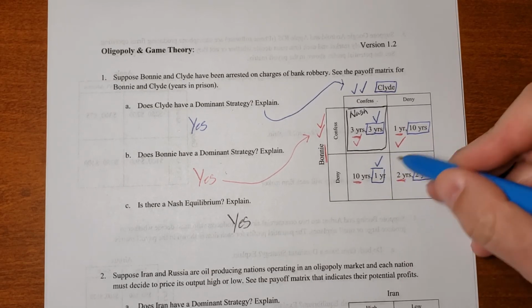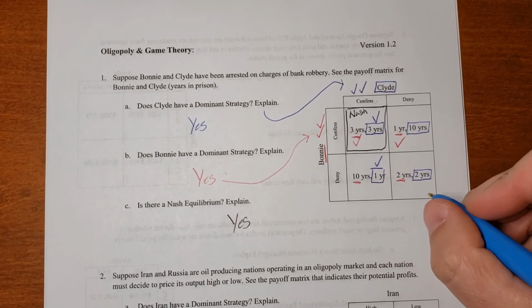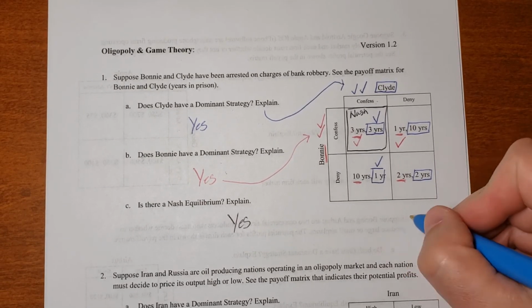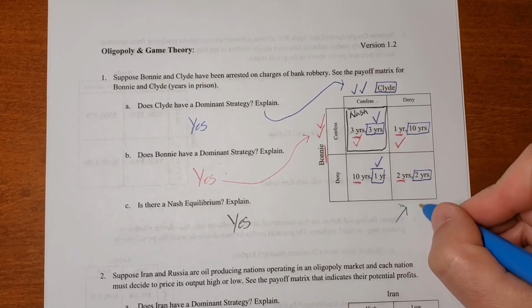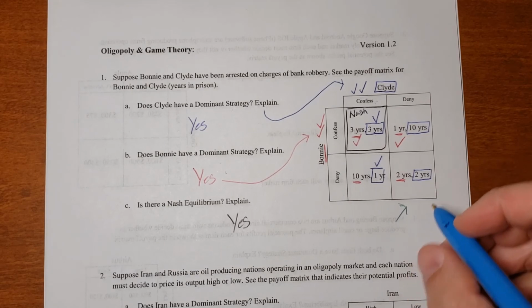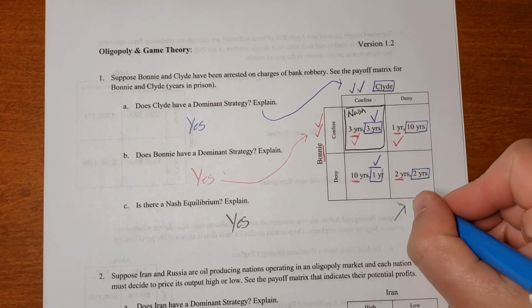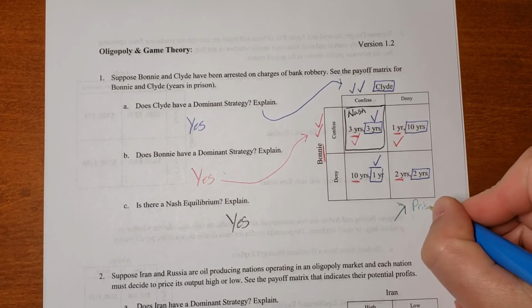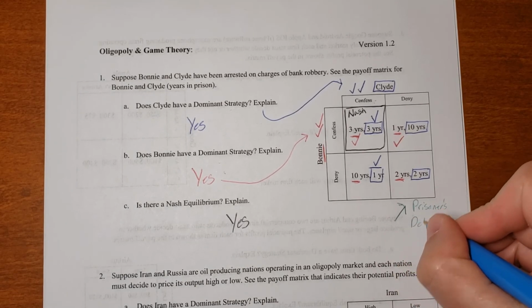They may love each other and all that, so maybe people will stick together, right? Like in the mob, they'll take the time, but more often than not, they're going to do what's in their self-interest. So for this reason, because this is actually a better outcome for both of them, we would call this the prisoner's dilemma.